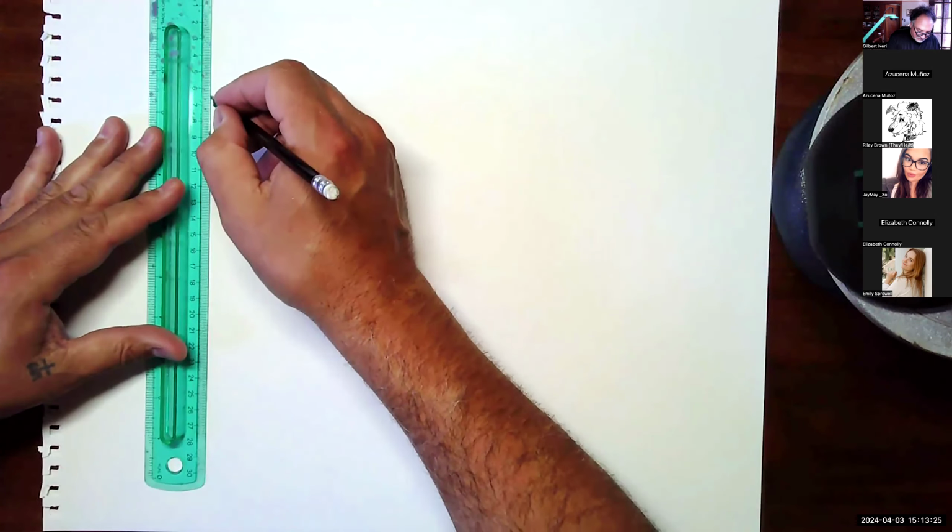Okay, so there's that. I've got some other stuff up here. All right, and I'm just trying to keep my lines parallel to each other here. And it looks like there's something else going on.